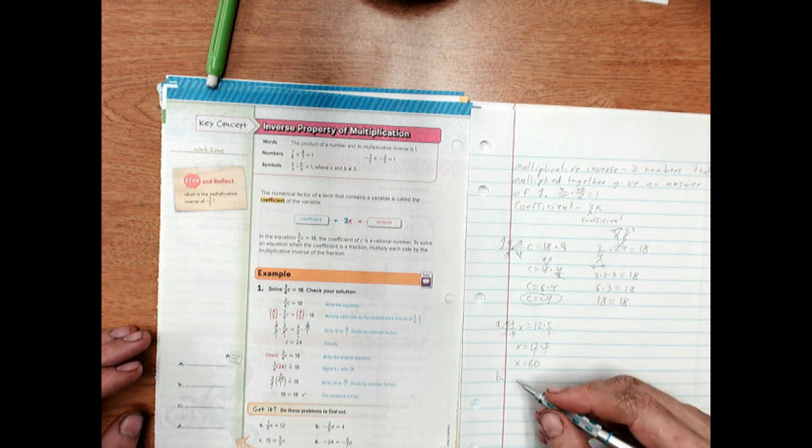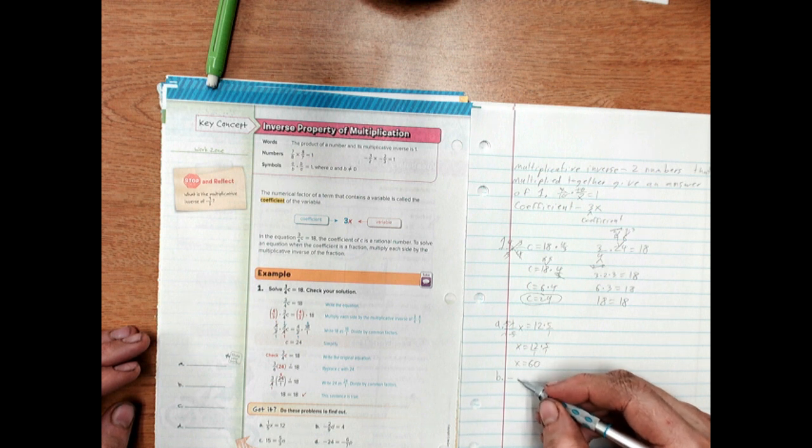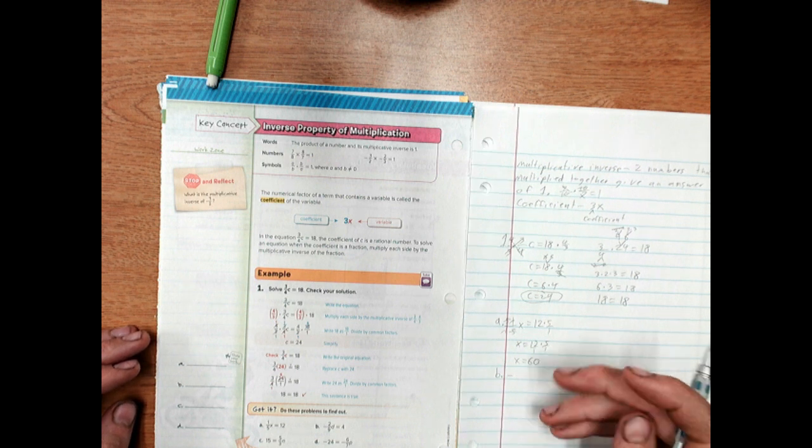B. Negative. I need to give myself a little bit more room.